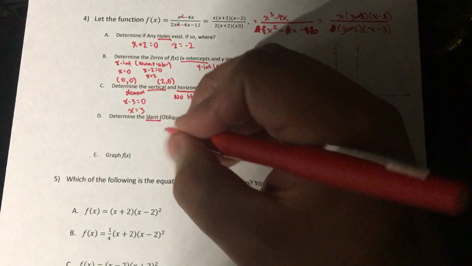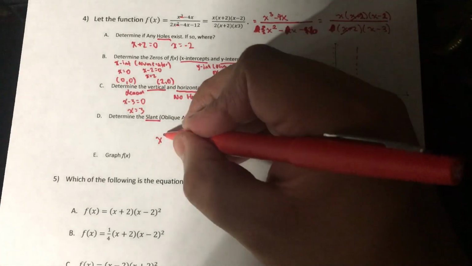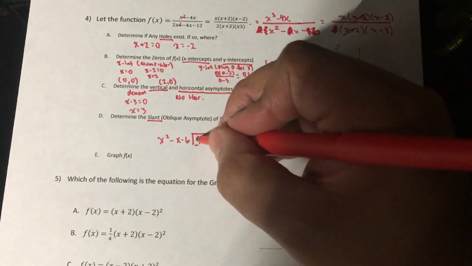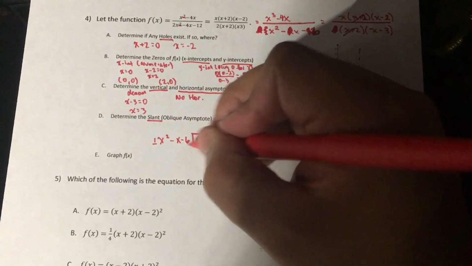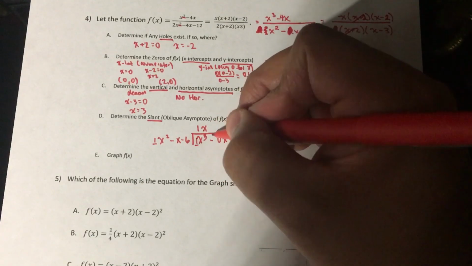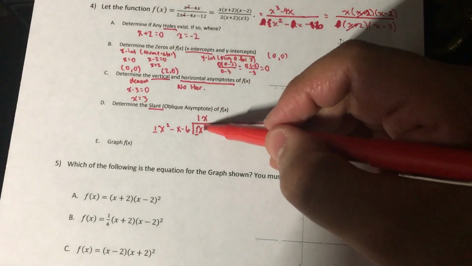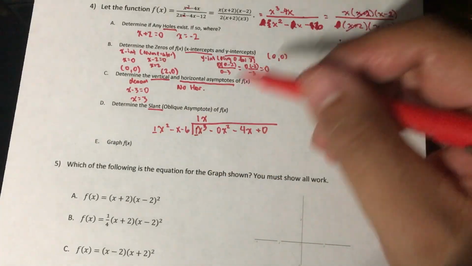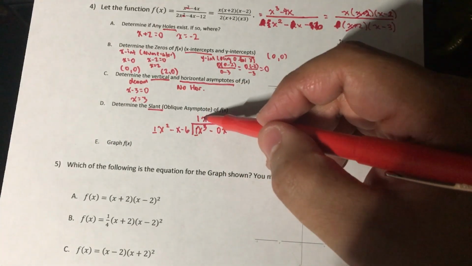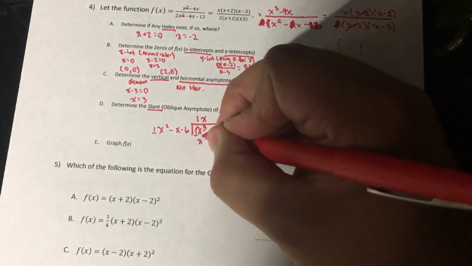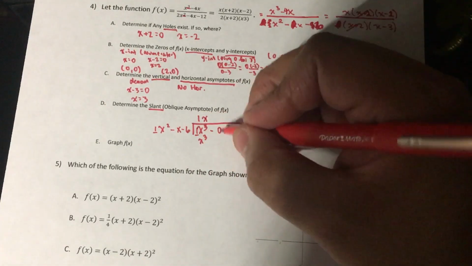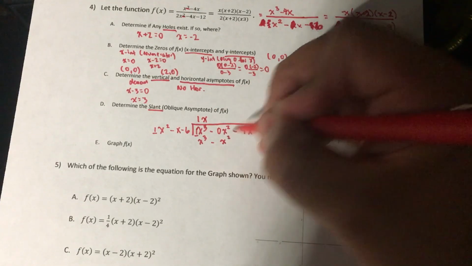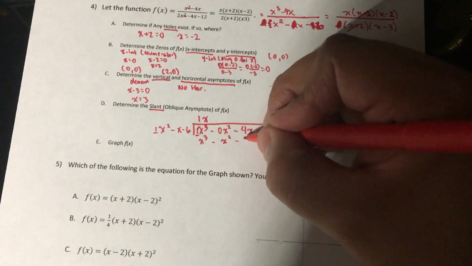I'm going to divide all of this by x squared minus x minus 6. So here, coefficient in front is a 1, coefficient in front is a 1. 1 divided by 1 is 1. X to the power of 1, because here I have power 3, here I have power 2. I'm just missing one more power. So now I multiply. So 1x times x squared is x cubed. 1x times negative x is negative x squared.